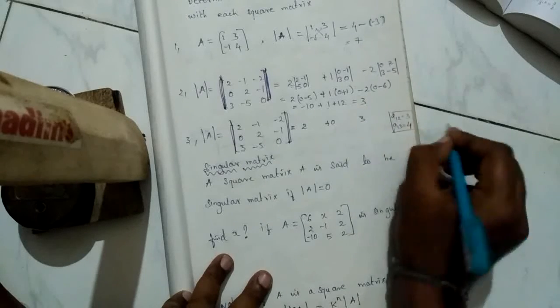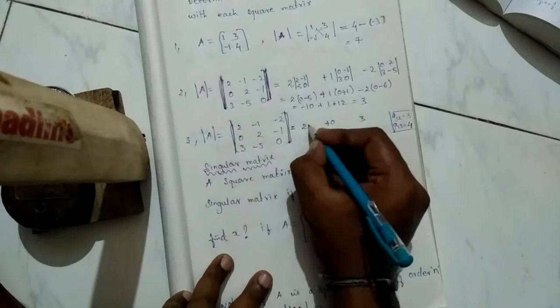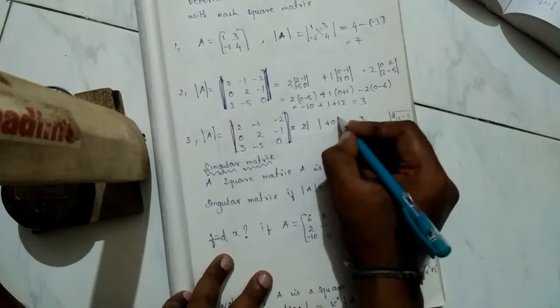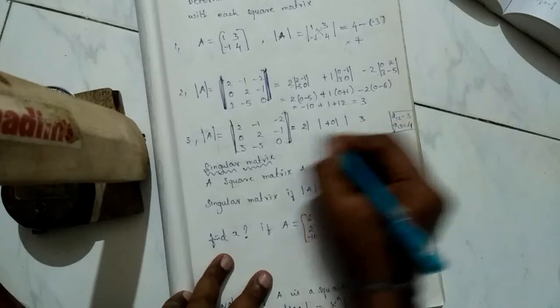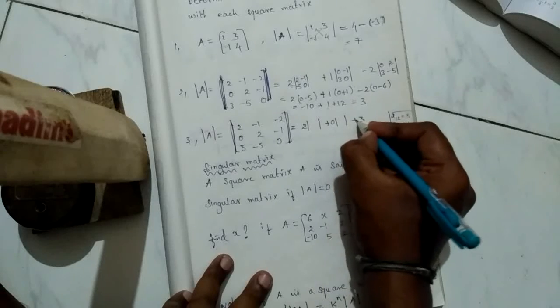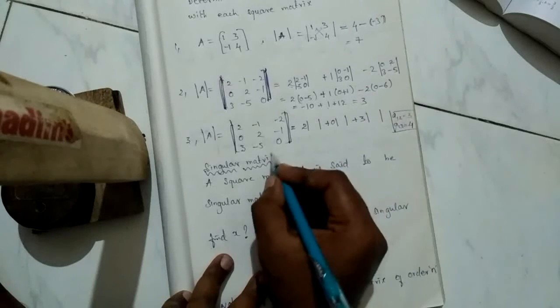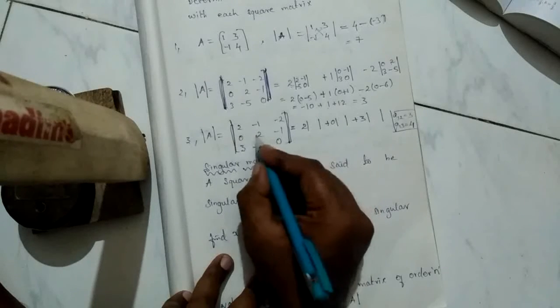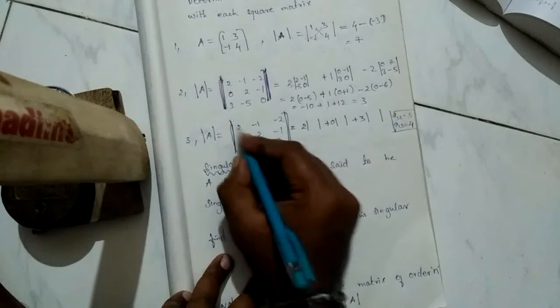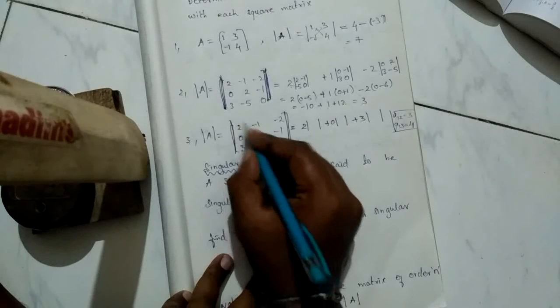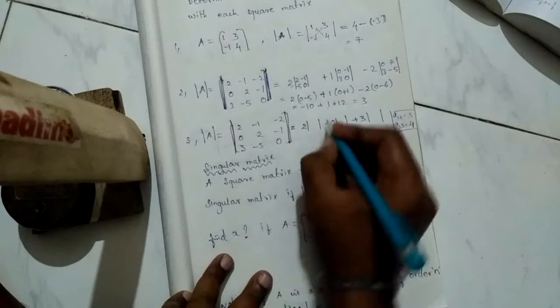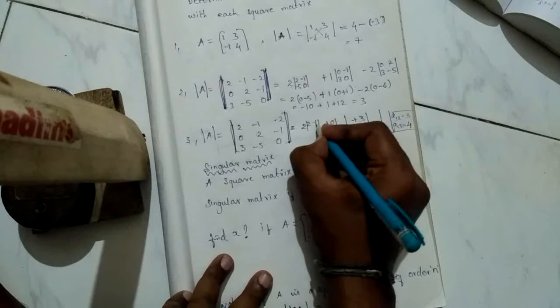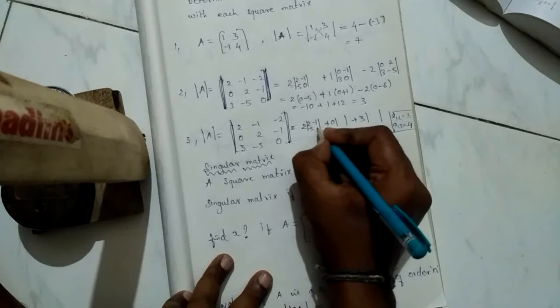Okay, so now after the element 2 you need to write a 2 cross 2 determinant after each element. 3 means it is plus 3, right? So plus 3 and determinant. Now you see 2 lies in this column and this row, so the remaining elements are these 4, which is 2 and minus 1, minus 5 and 0.